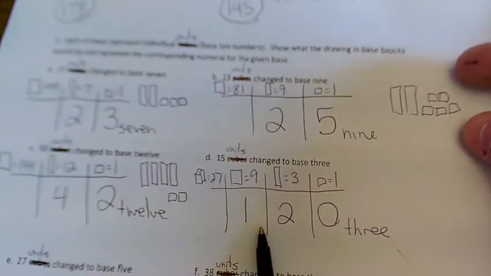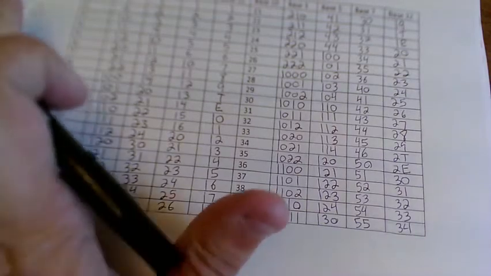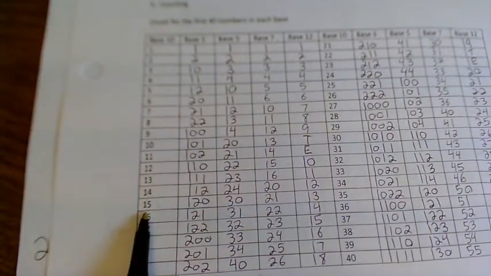That would leave you with 6 units. So from 6 units, you should be able to make 2 longs. And then you're done. So you would have no units left over. So 15 is equivalent to the number 120 in base 3. And if you remember the other day when we were counting, let's just check. 15, if you look, 15 is the number 120, which is what we just got over here.